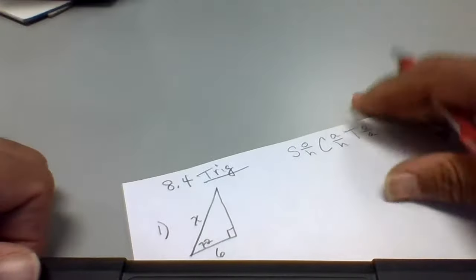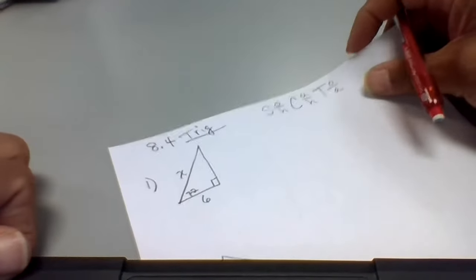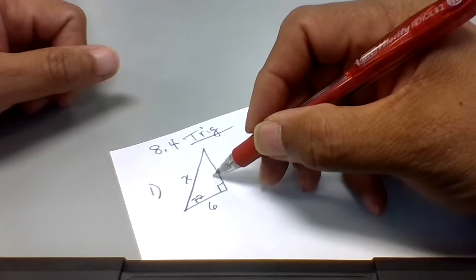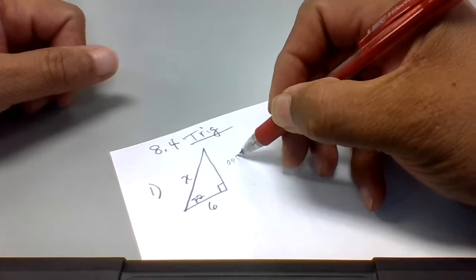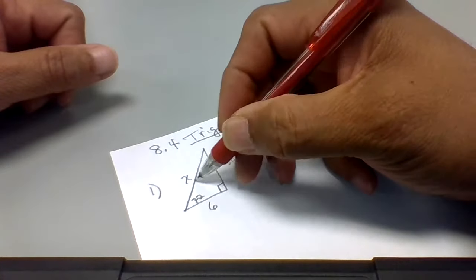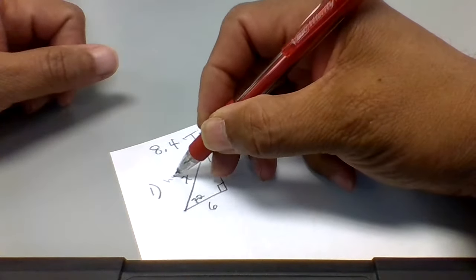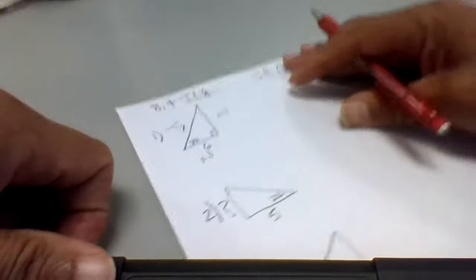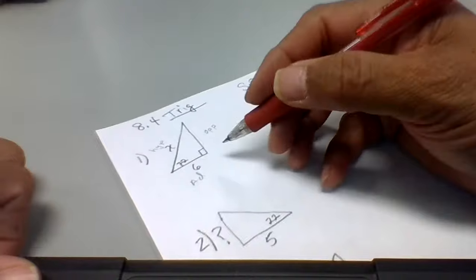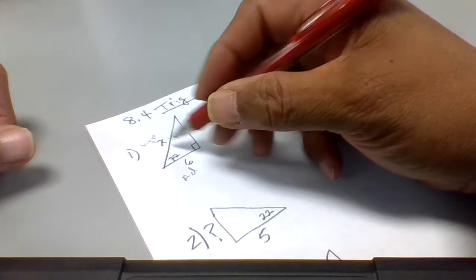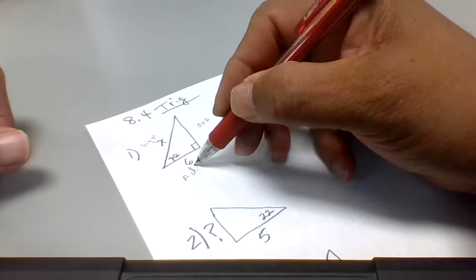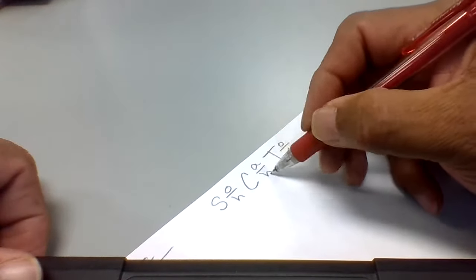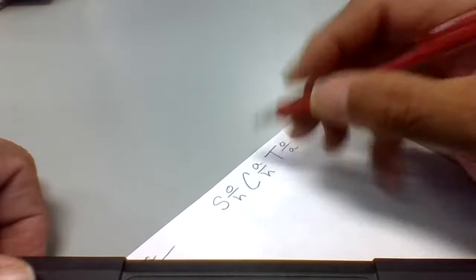So let's take a look at our first problem here. Here's the angle that's given to us. If I look straight across, then this would be opposite. Look straight across from my right angle, this is going to be my hypotenuse, and then this would be adjacent. Now, what's given to me? The adjacent and the hypotenuse has x. So I look up here at my different trig functions. Adjacent and hypotenuse is the cosine.